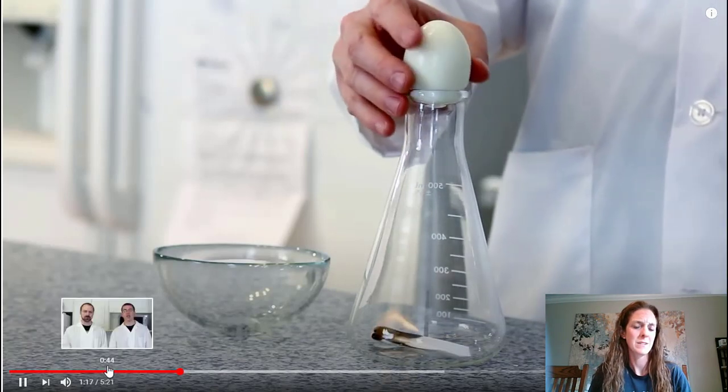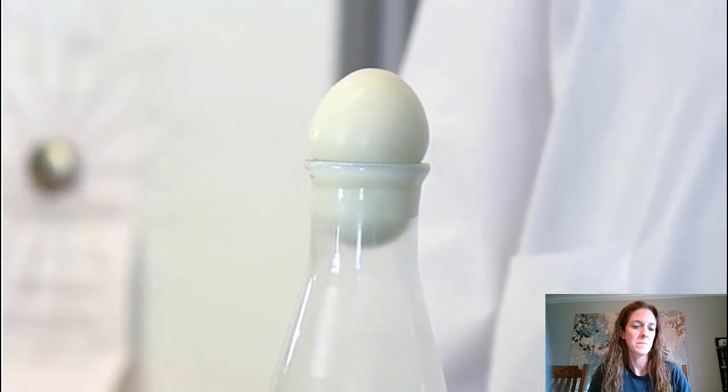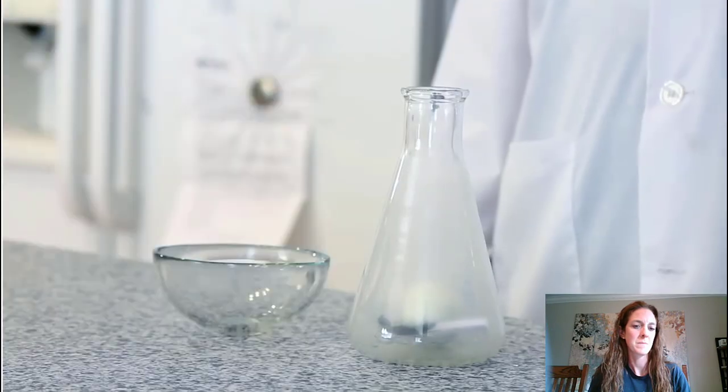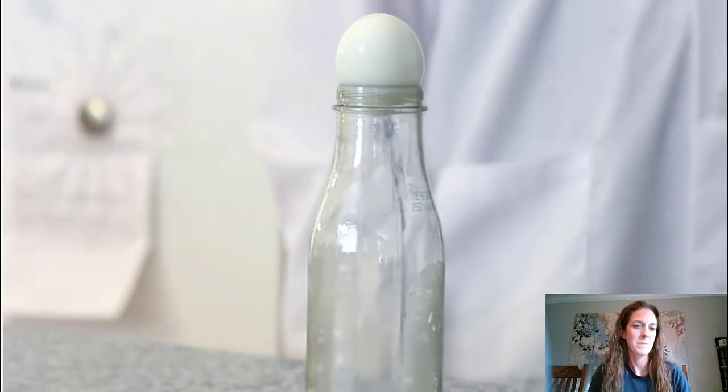Drop it into your beaker and place your egg over the top. Yay! Let's try that again, this time with a glass bottle.